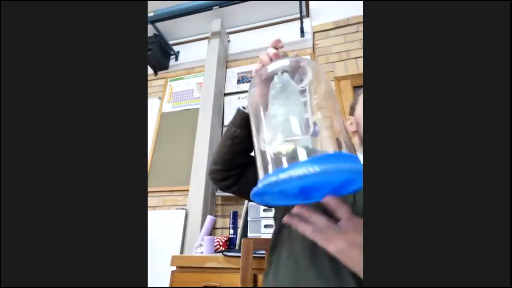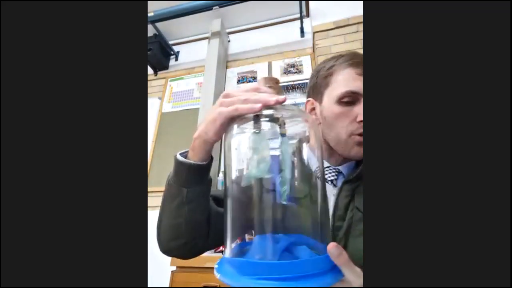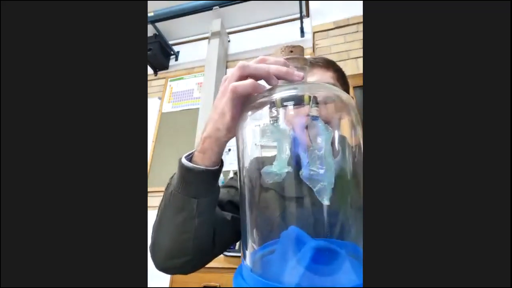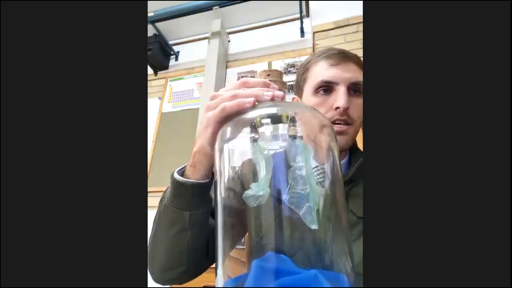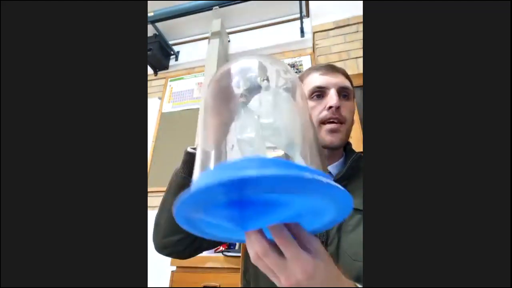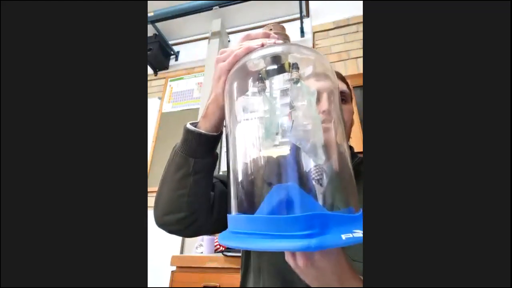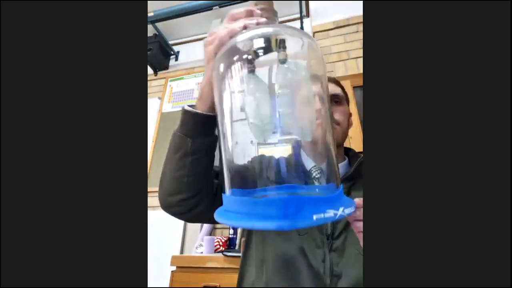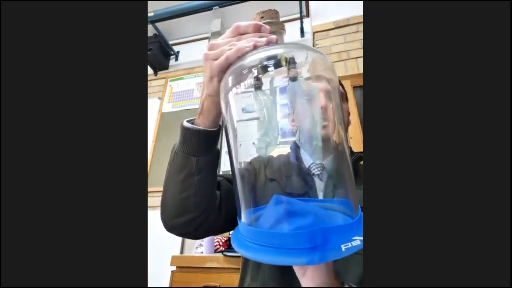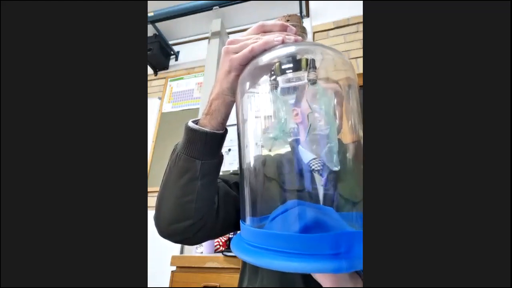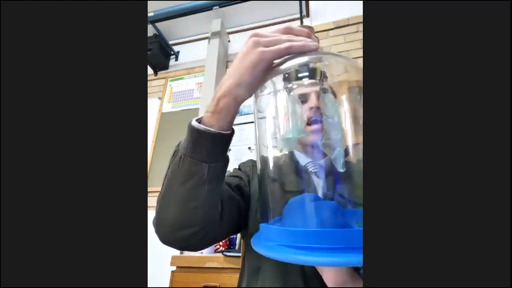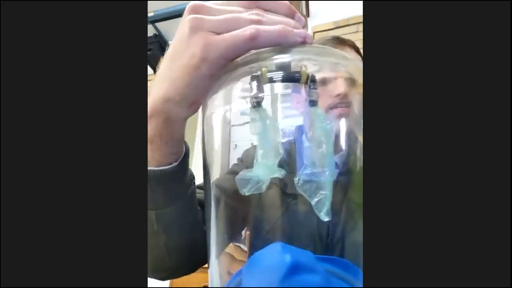Let me quickly do this with the bell jar experiment. This is also in your notes. I'll get to that now. This is basically a simulation of your lungs. Here, the blue swimming cap is your diaphragm. You can see that it starts in this slightly dome-shaped position, so it is slightly indented, basically. And the lungs, hopefully you can see, are deflated at the moment.